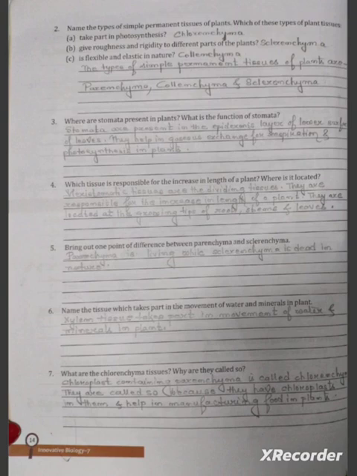Next one, number 7. What are the collenchyma tissues? Why are they so called? The answer will be chloroplast containing parenchyma is called chlorenchyma. They are called so because they have chloroplast in them and help in manufacturing food in plants.